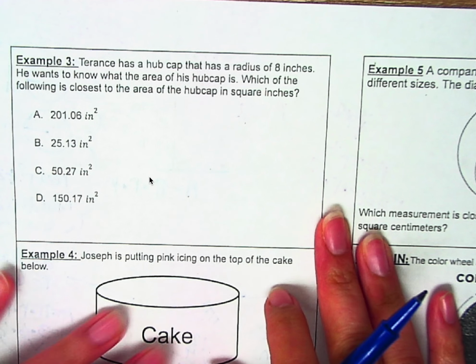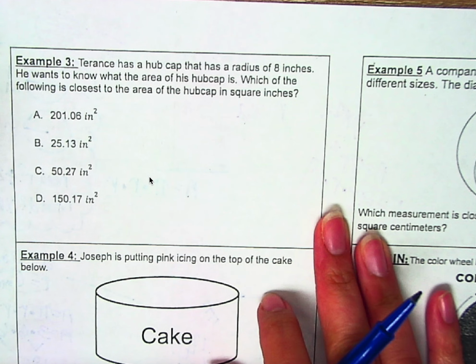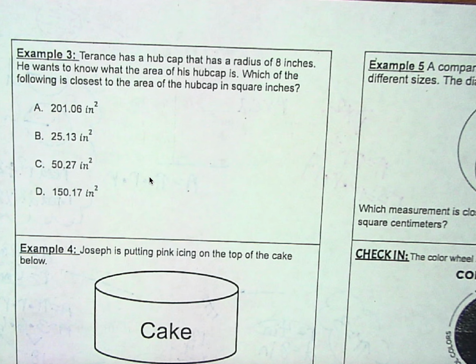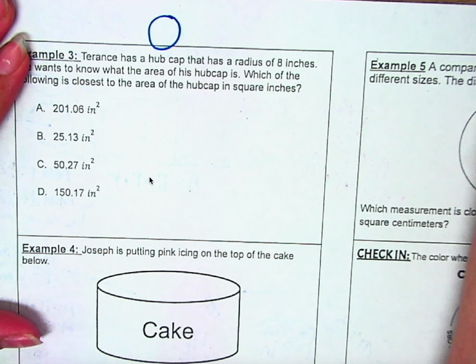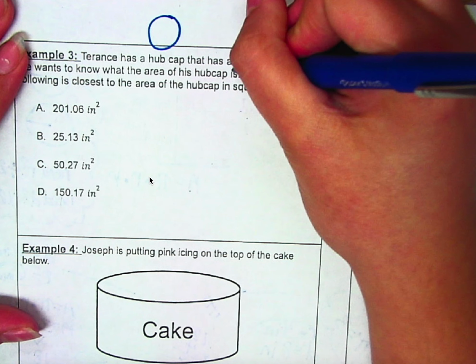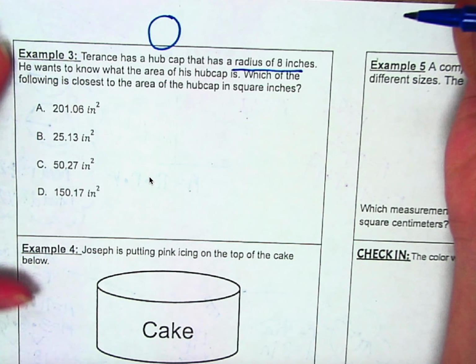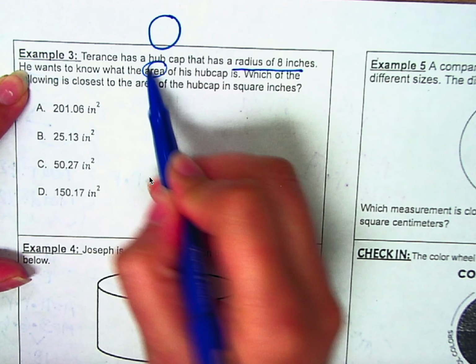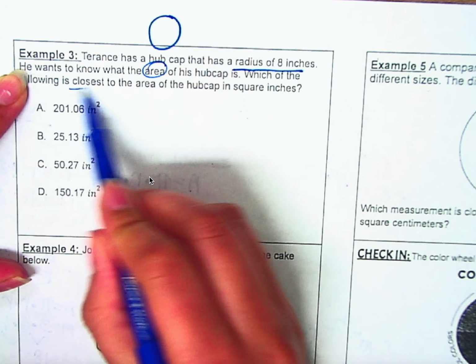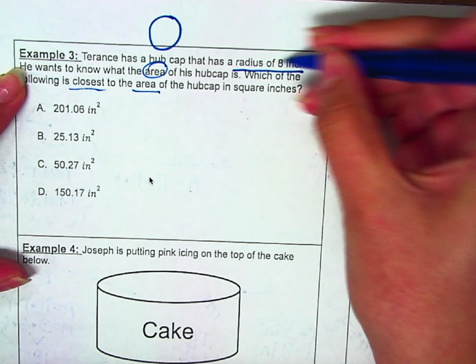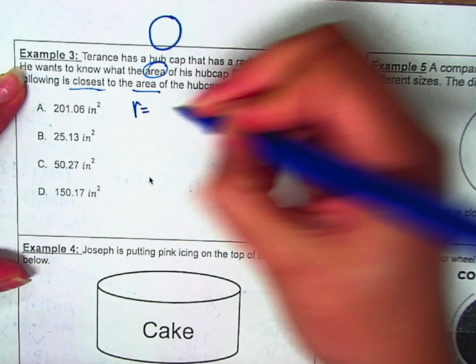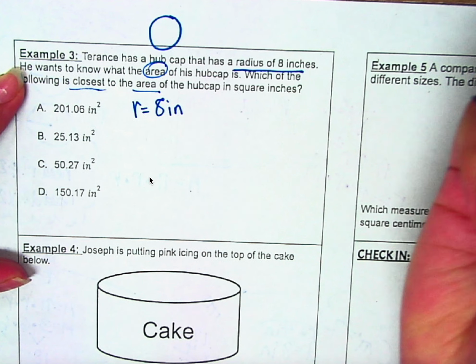On the back, they're going to give you sometimes without pictures. We have to be able to read it and pull the correct information. So it says Terrence has a hubcap. The shape of a hubcap is a circle. Okay, that has a radius of 8 inches. He wants to know the area of his hubcap. Which of the following is closest to the area of the hubcap? Okay, so I have my radius. It tells me R is equal to 8 inches.